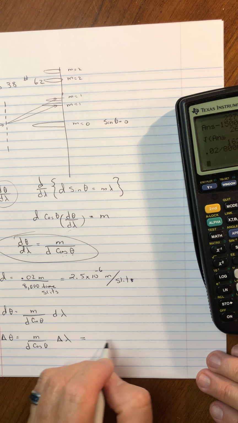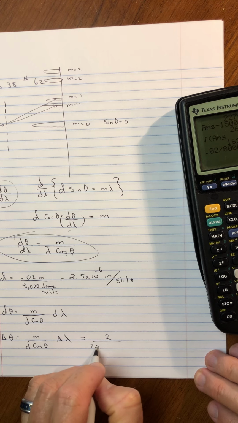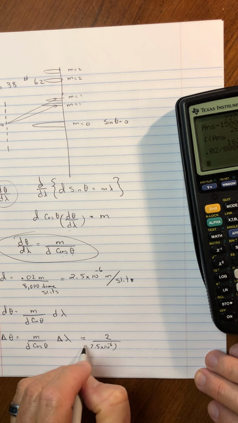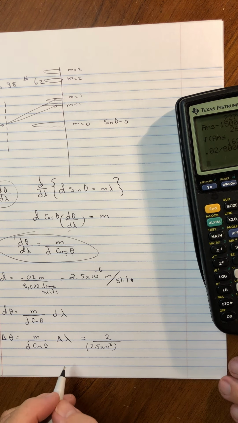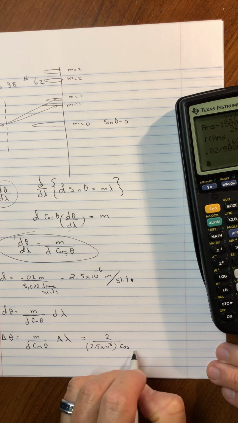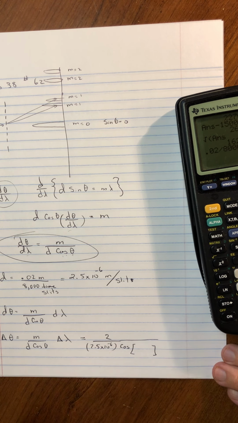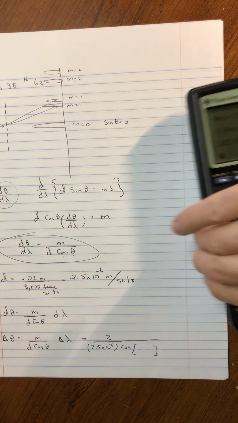All right, so I know that we're at order 2, and I know d was the 2.5 times 10 to the minus 6 that I just calculated. The angle, though, is worth pausing for a moment, so I'll just leave that alone there.